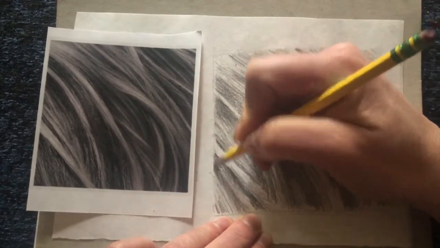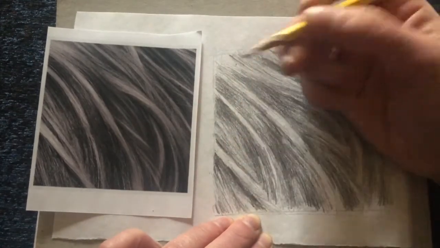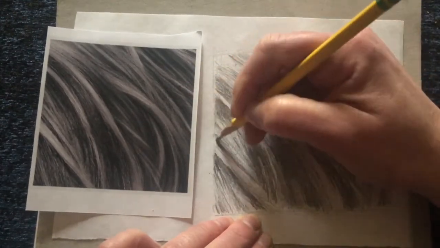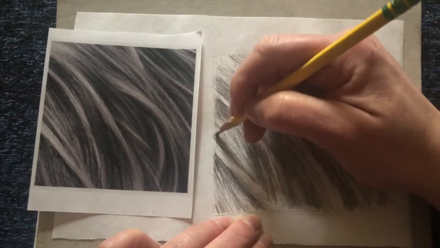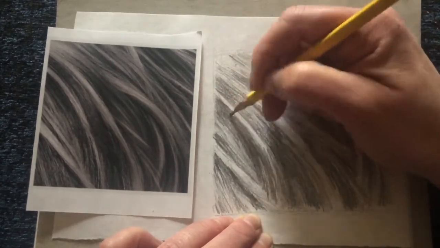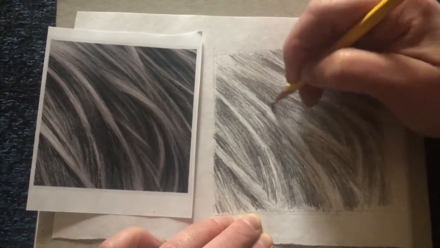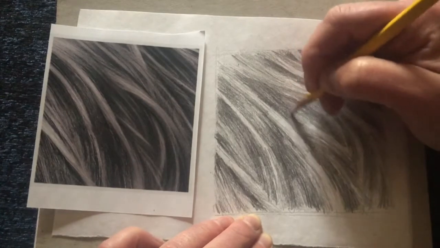And when you're doing realism, this is the way to go: always do your darkest darks very last and just get that contrast. That's how you really make it look like real life.